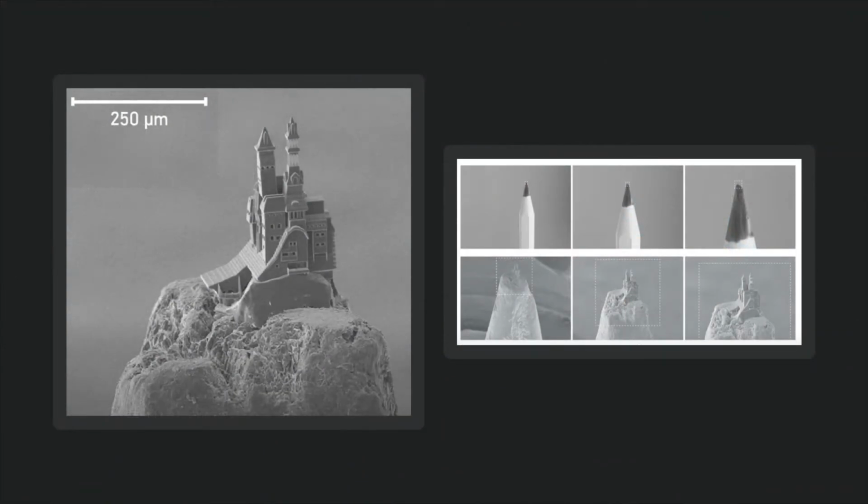This process is extremely precise, which means formations such as this castle can be created on the tip of a pencil. Due to how complicated and detailed this process is, we had to take many steps to be able to simulate it well, which we will now explain.